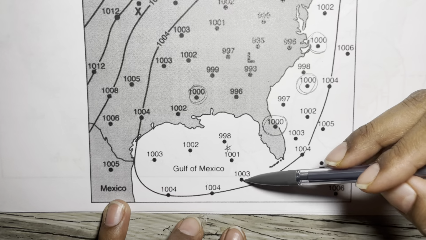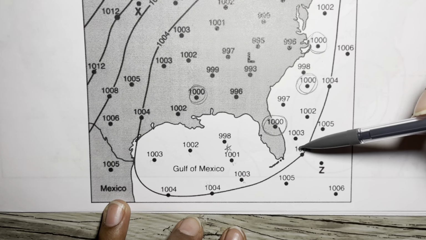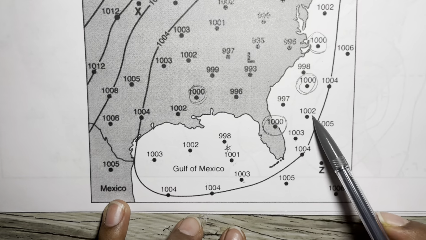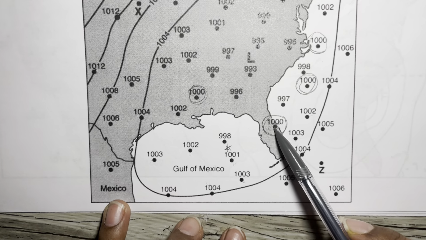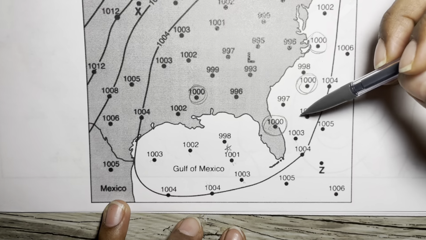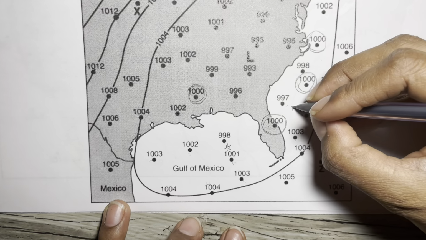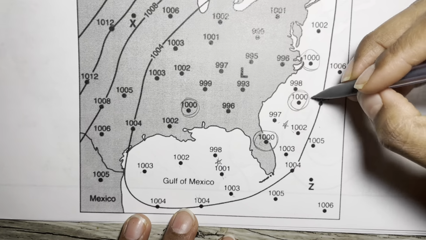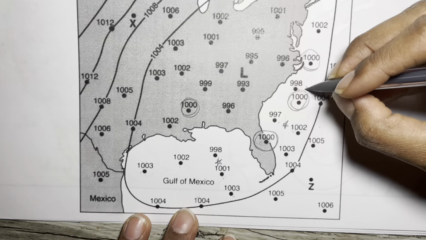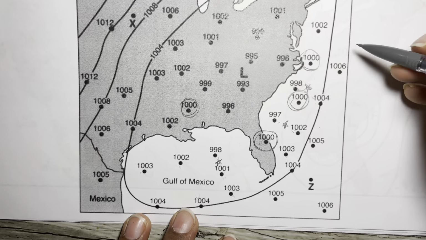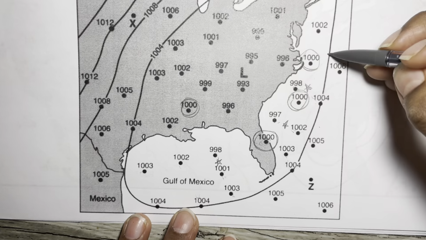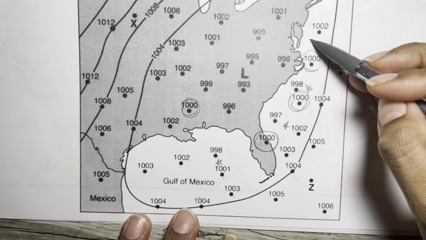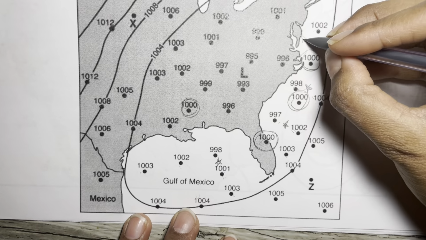It's not between 1001 and 1003. It's not between these two numbers. 1000 is not between 1000 and 1002 because 1000 is 1000. However, 1000 is between 997 and 1002, so I'm going to draw a little star there. 1000 is between 998 and 1004. Let's draw a star there. So this line represents 1004, okay? 1000 is between 996 and 1002. Let's draw a star there.